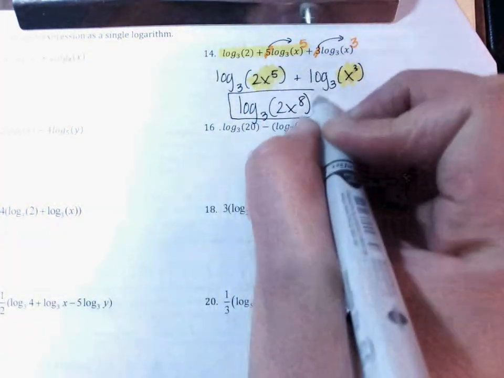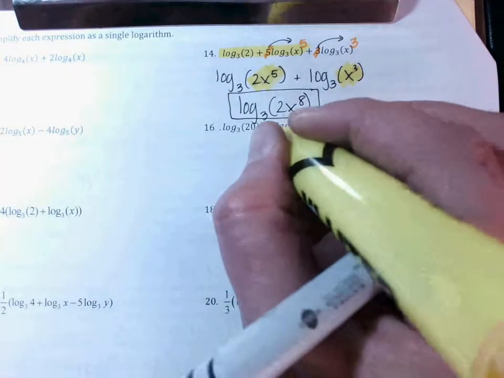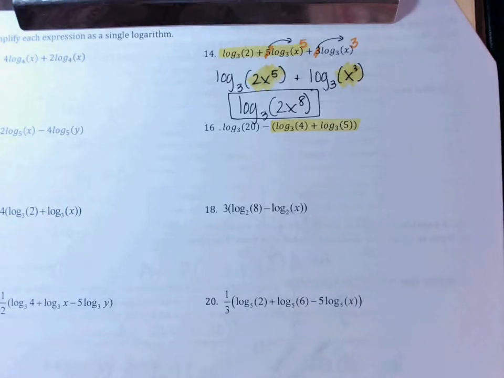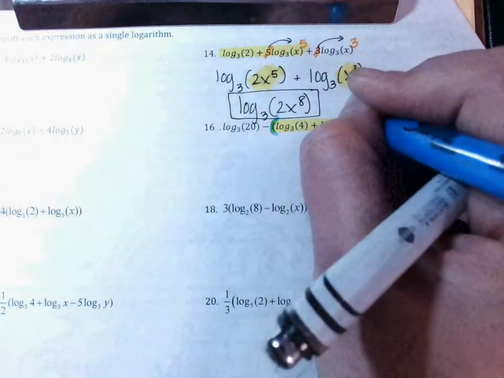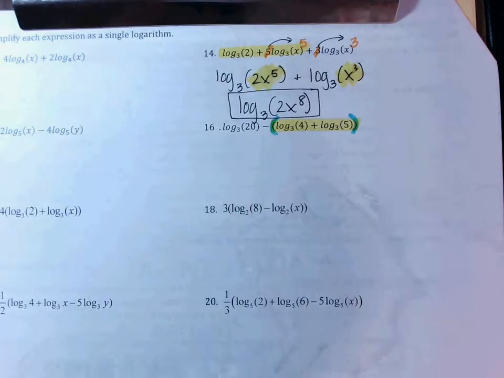So remember that your goal when you're simplifying is to try to get everything squished into 1 log. Okay? Go down to number 16. You want to get all of your log stuff into 1 log instead of separated. Okay, look at number 16. I see parentheses. That means I'm going to do these 2 first, because I have parentheses around it. What is log 4 plus log 5? 20. Log 20. Because you're multiplying, right?